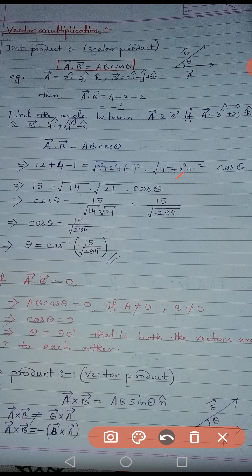Now if you do the calculation, 9 plus 4 plus 1, it is root 14. This is 16 plus 4 plus 1, so it is root 21, times cos theta. And on the left hand side, we have 15. If you multiply this, it comes to root 294. So the value of cos theta comes as 15 by this, and what we need is theta. So how do we get theta from cos theta? We should take cos inverse. If cos theta is this, then theta is cos inverse of this value. So this much is the calculation.